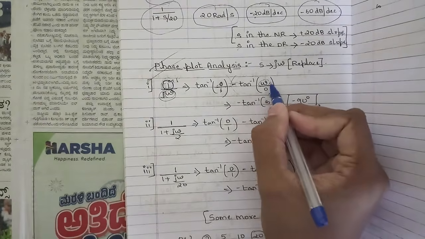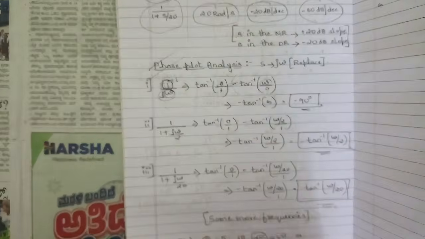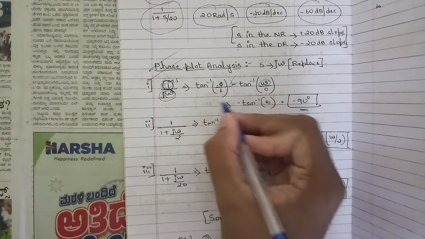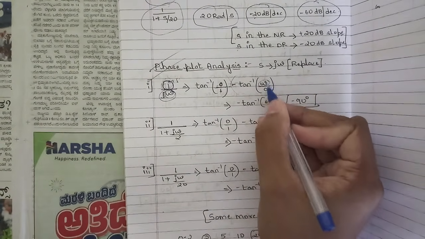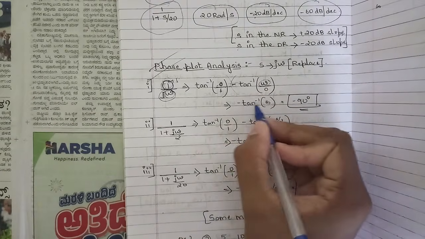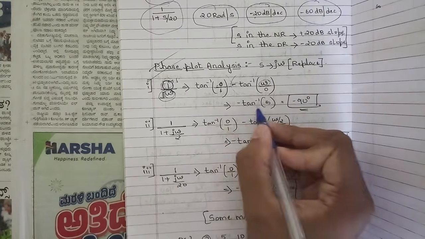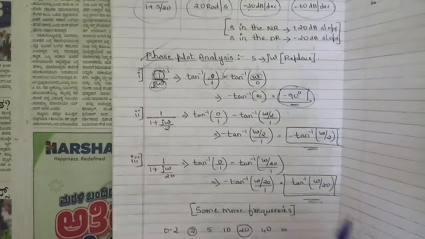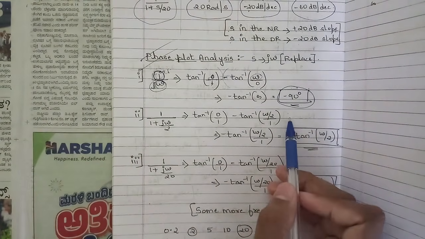Okay, that is the imaginary part, divided by no real part, so that's why it is 0. So tan inverse of 0 is 0, minus tan inverse of anything divided by 0 is infinity, so minus tan inverse of infinity. Minus tan inverse of infinity is minus 90 degree, so write that angle as minus 90 degree. Similarly for all of them, do the substitutions.